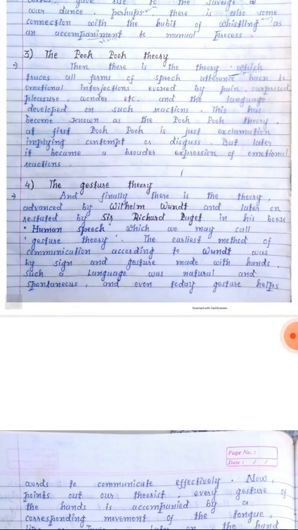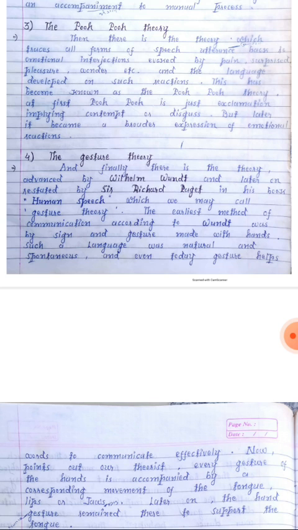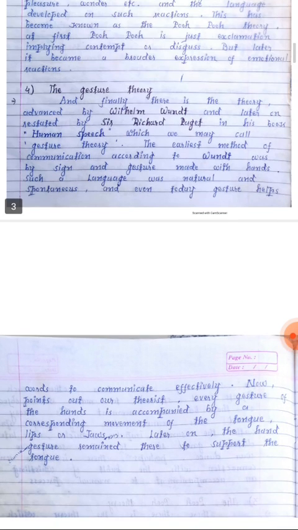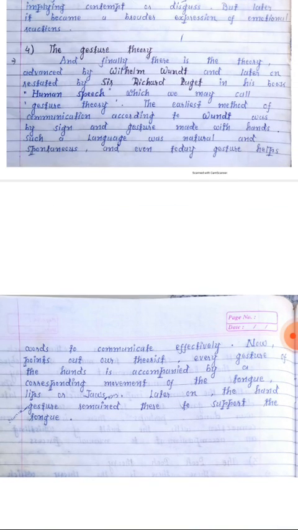The gesture theory. Finally, there is the theory advanced by William Wundt and later restated by Sir Richard Paget. Sir Richard Paget, in his book Human Speech, presents what we may call the gesture theory. The earliest method of communication, according to Wundt, was by sign and gesture made with the hands, such a language being natural and spontaneous. Even today, gesture helps words to communicate effectively.